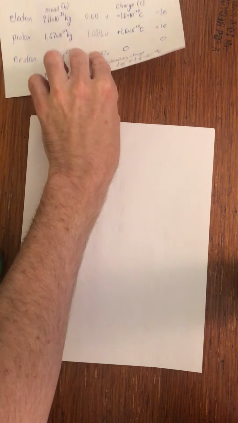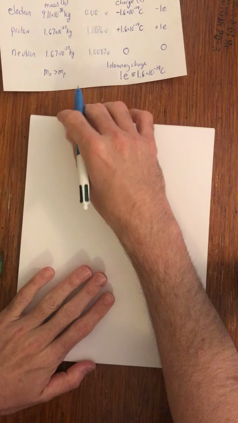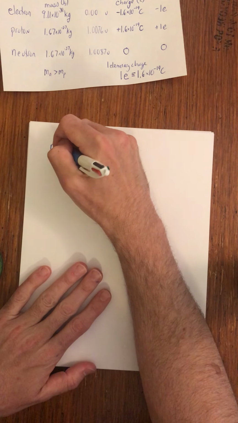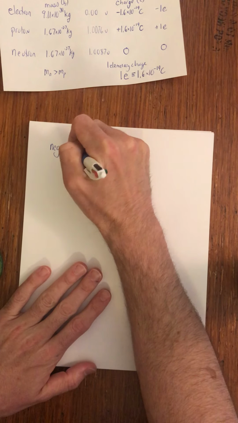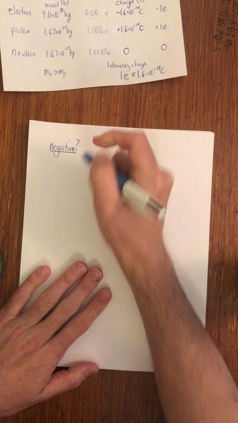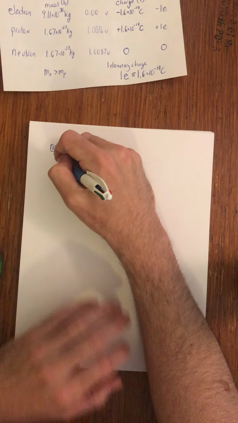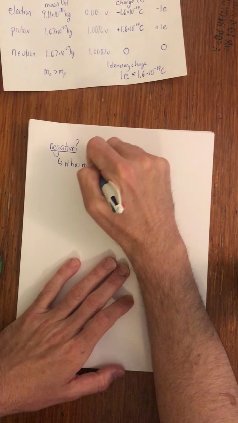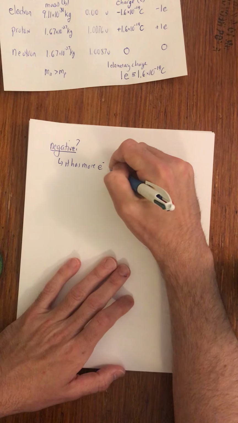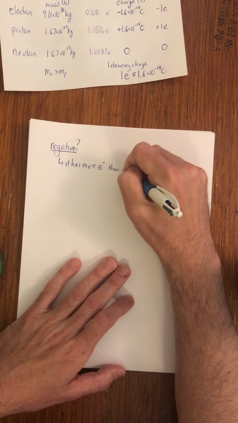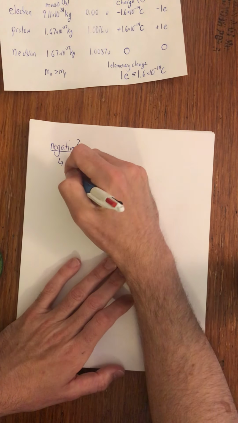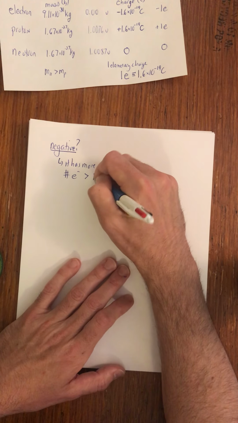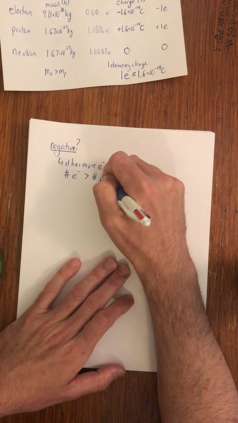So in that light, what does it mean to be charged? When an object is negative, what would that mean? Well, an object is negative if it has more electrons than protons. Or, an easier way to say that: the number of electrons is greater than the number of protons.